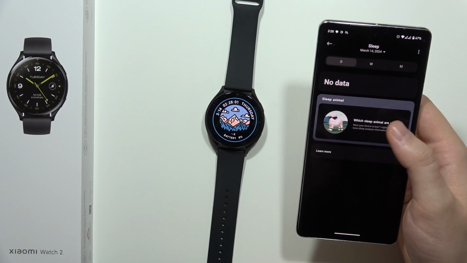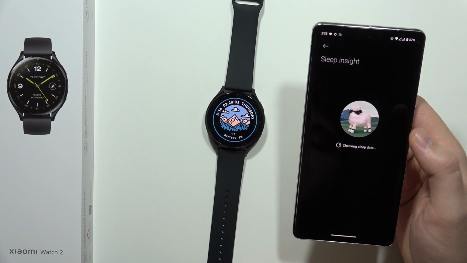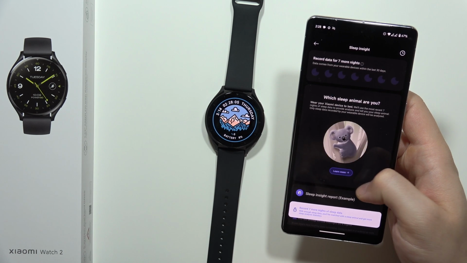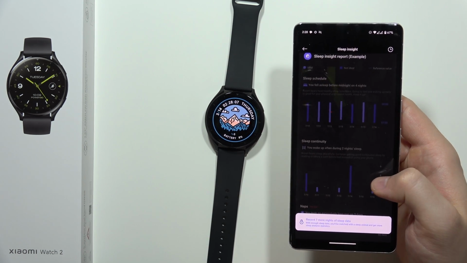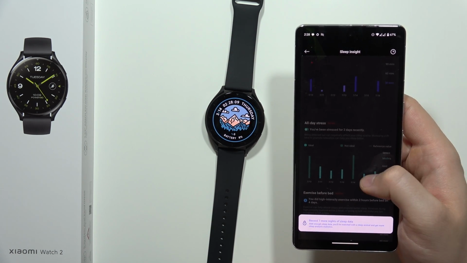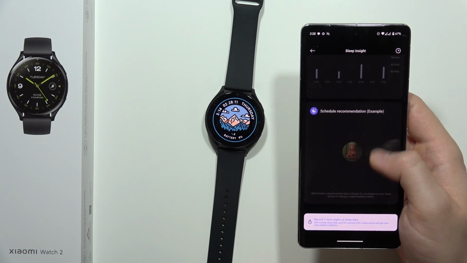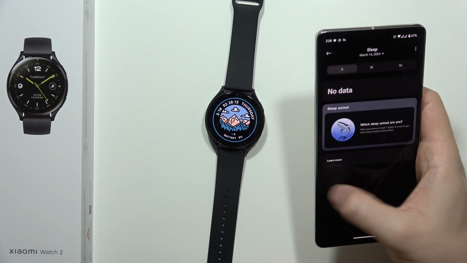And you can also check which sleep animal you are. There we go. And from here you can go for more insight statistics of your sleep. And that's all.